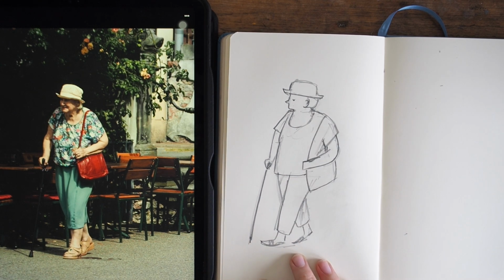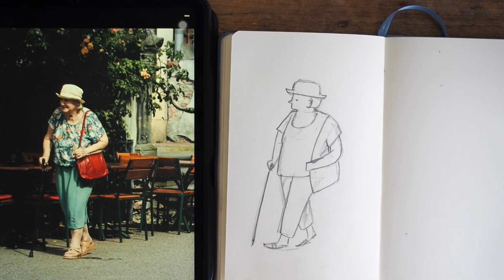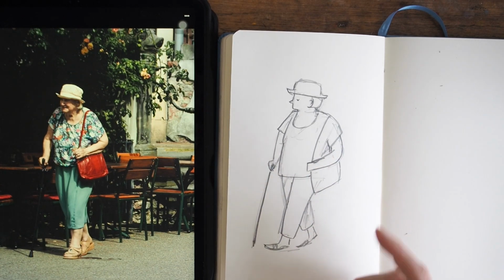because if you ask me to just draw an old lady with a walking stick without any reference image, it wouldn't feel quite so believable. I probably wouldn't have got the posture right, the way that where she kind of has her weight, the way she's holding the stick, all of this wouldn't have necessarily felt quite right.